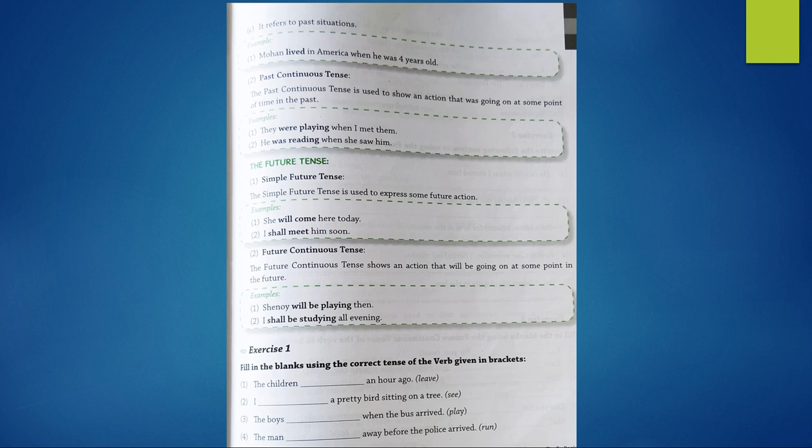Shania will be playing then. I shall be studying all evening. Okay, so here, fill in the blanks using the correct tense of the verb in brackets. You have to use those words which have been given in the bracket. So, a very important one from the examination point of view. Okay, so let's take up these examples.